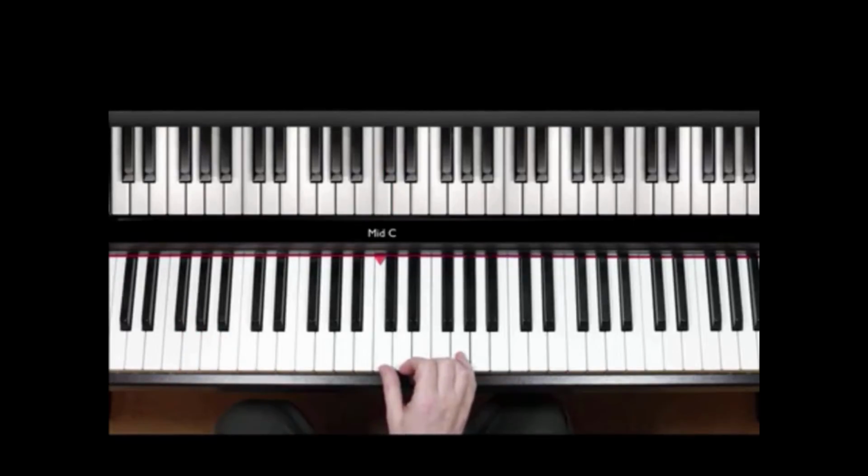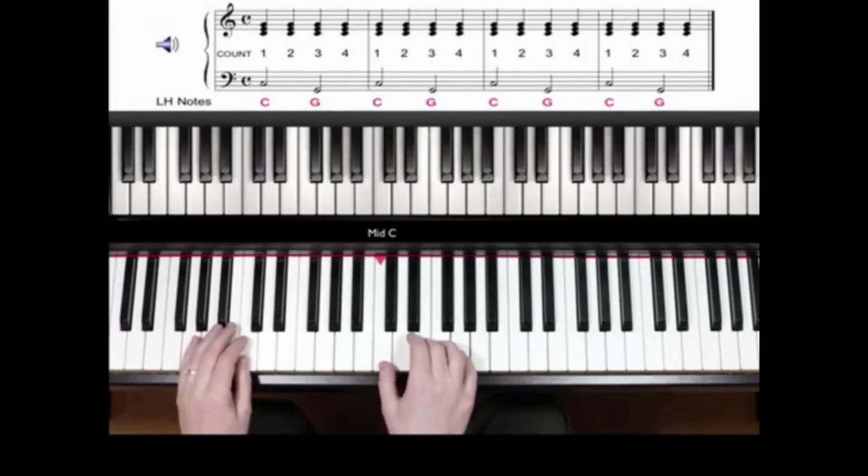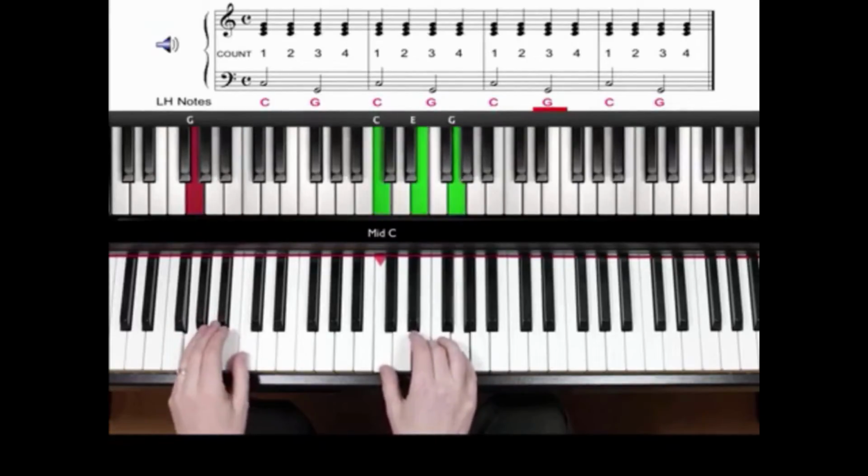Be careful not to play too many beats in the left hand. Each left hand note is held for 2 right hand beats. 1, 2, 3, 4, 1, 2, 3, 4.